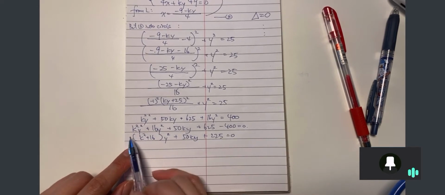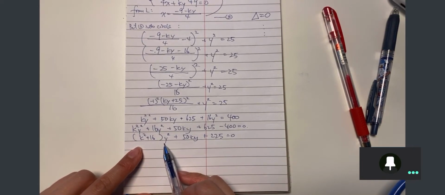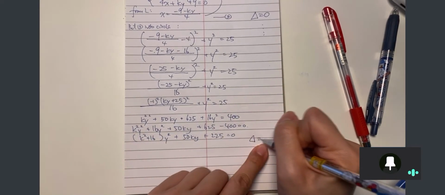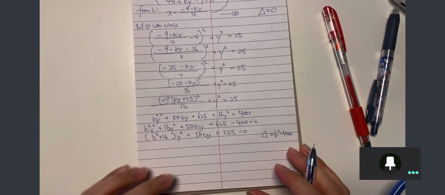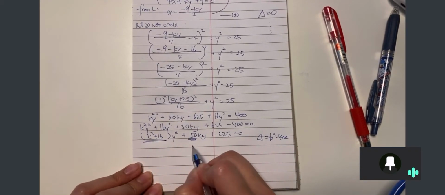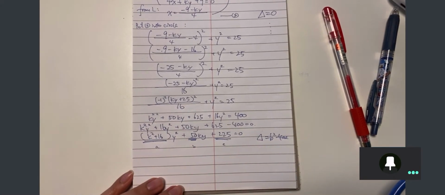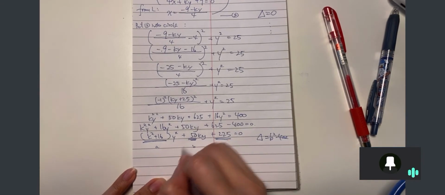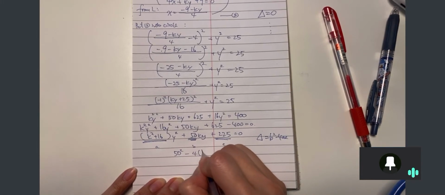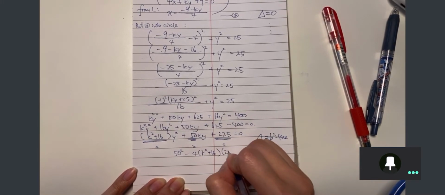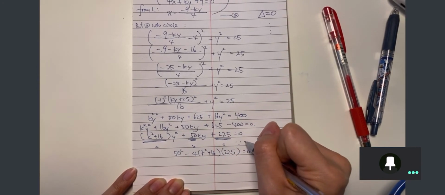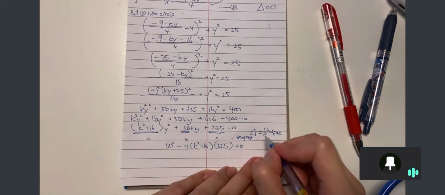Okay, you can have a quadratic equation about y. And this one, the delta equals b squared minus 4ac, with b, a, c here. As I told you, this is a tangent. That means the delta equals 0, so b squared minus 4ac equals 0. Since it is a tangent, the delta equals 0.